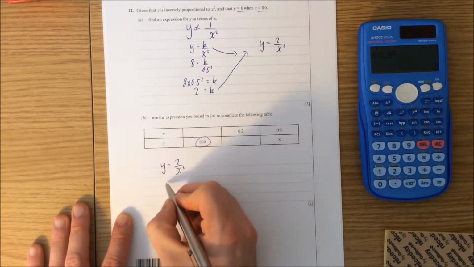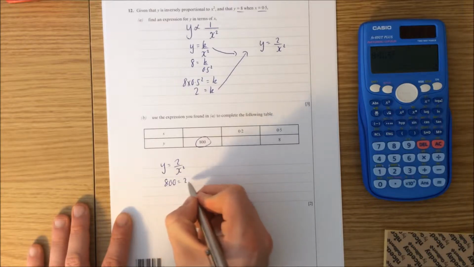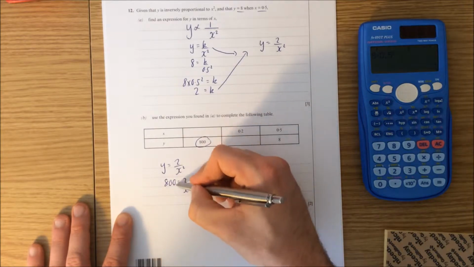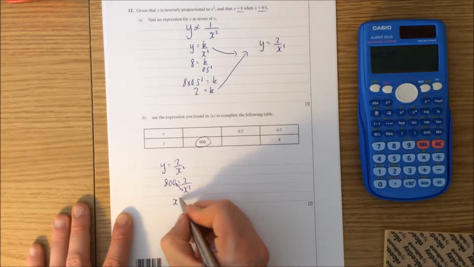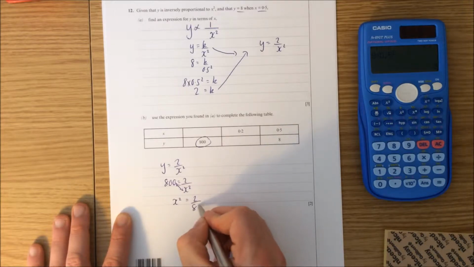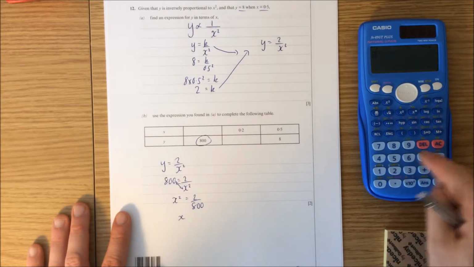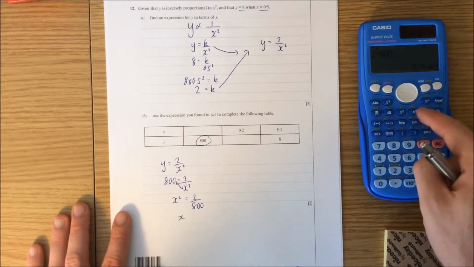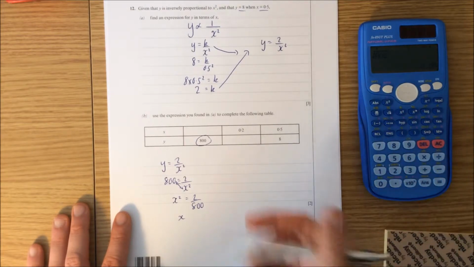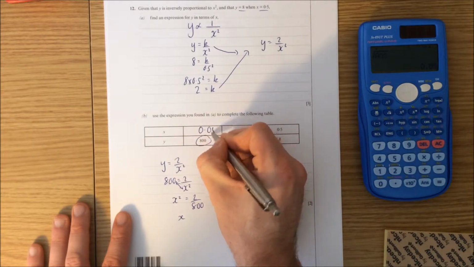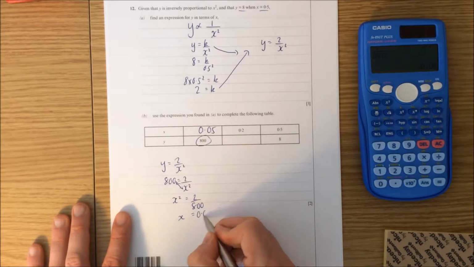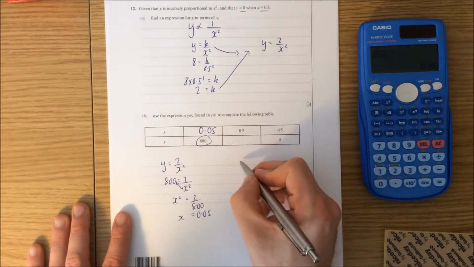If we know y, we find that 800 equals 2 over x squared. We're going to swap those around to get x squared on the top. So this is 2 divided by 800, and then we will square root it to find the answer. So 2 divided by 800, and then we're going to square root that. So we get that this is 0.05. So x equals 0.05.